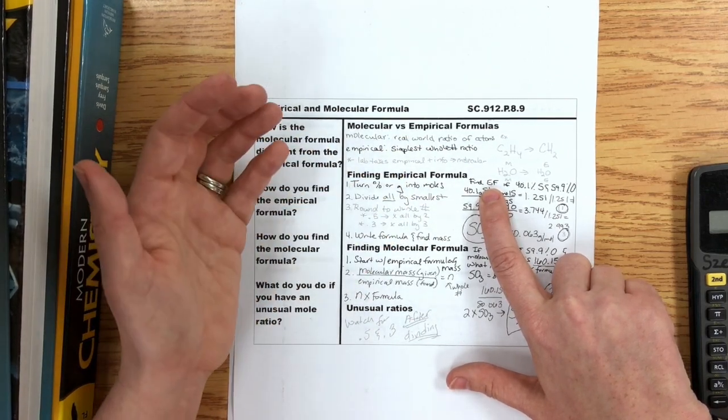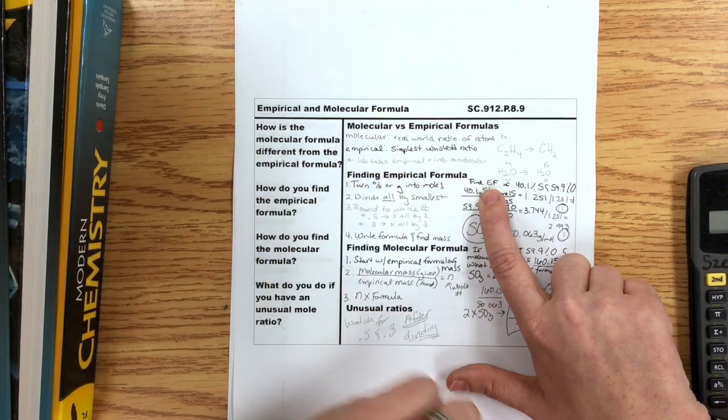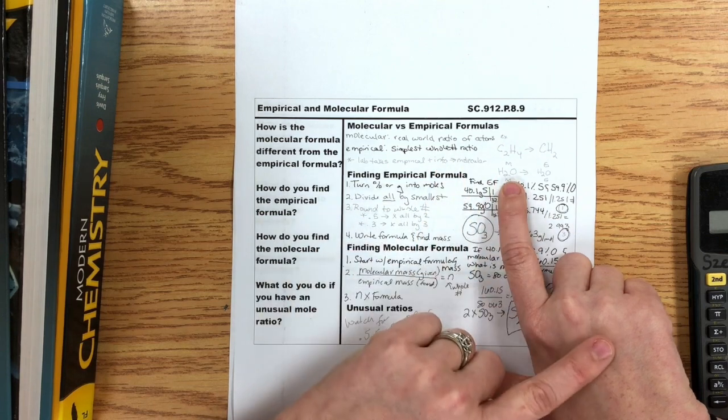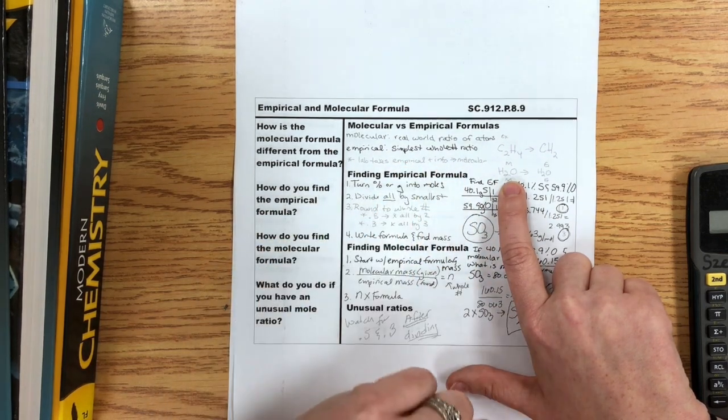Now, labs oftentimes take unknowns and they're able to do tests to determine the empirical formula, or at least what it's made up of, which can help us find the empirical formula, and then with a little bit of extra info, we can turn that into a molecular formula. And that's what we're going to learn how to do. We're first going to find the empirical formula, and then we're going to use the empirical formula with some extra info in order to get the molecular formula.